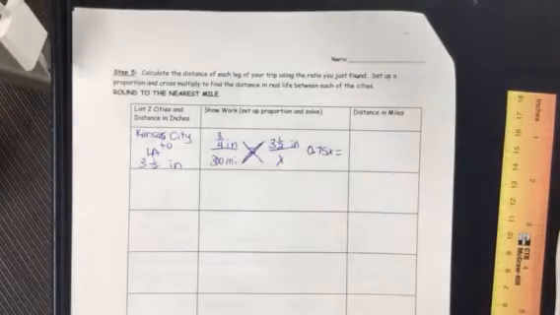Then I'm going to change 3.5 to what? 3.5 is equal to what? 3.5. I was not prepared.